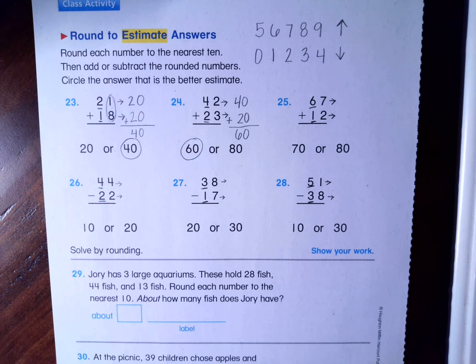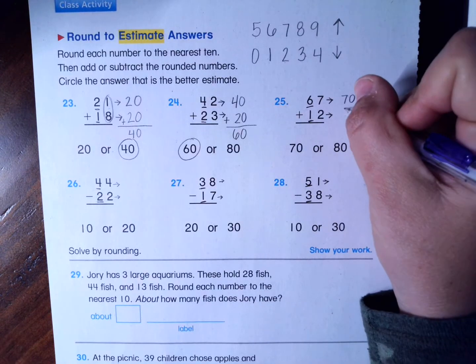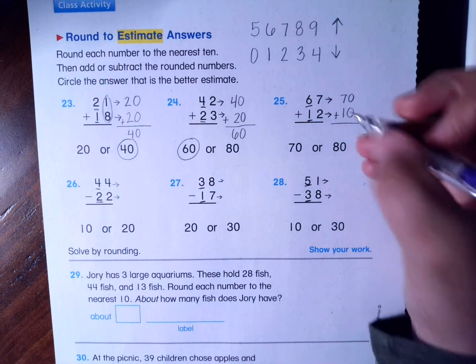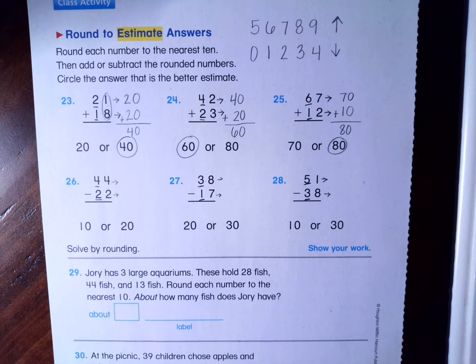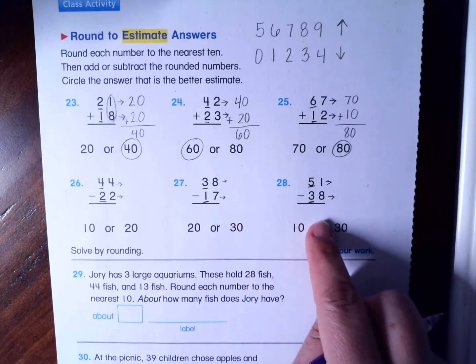All right, I want you to carefully try number 25 and see what you get. All right, how'd you guys do? So 67 is going to round up to 70, and 12 is going to round down to 10, and 70 plus 10 is 80. All right, so this is all adding. Now we're going to subtract.